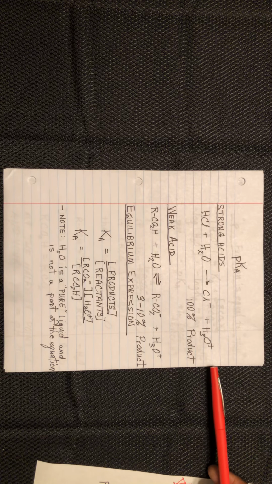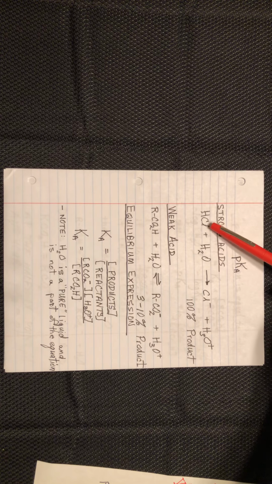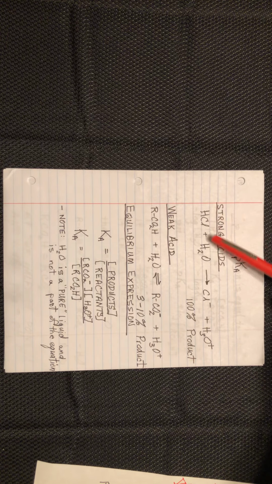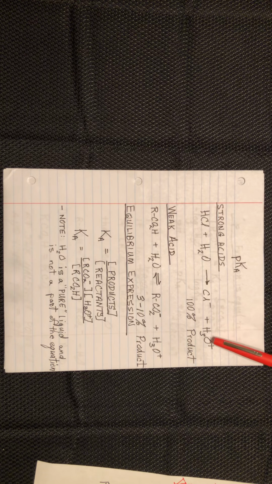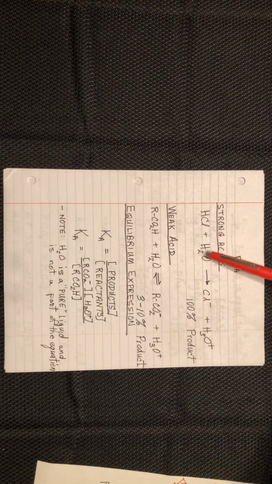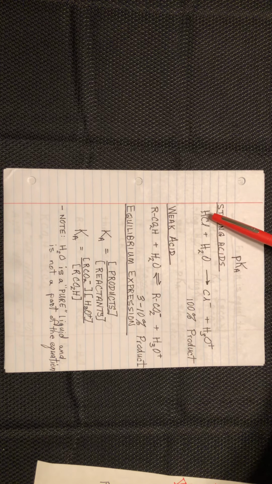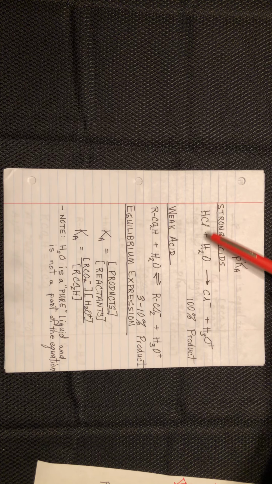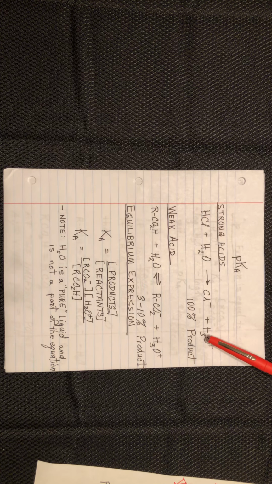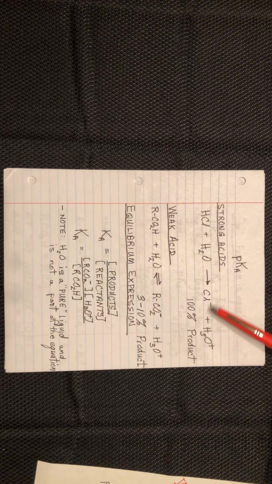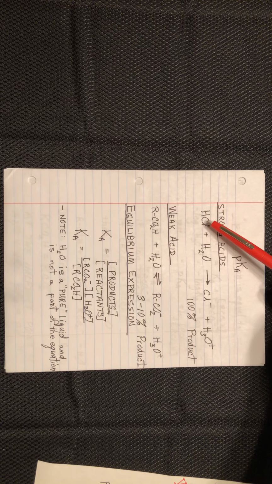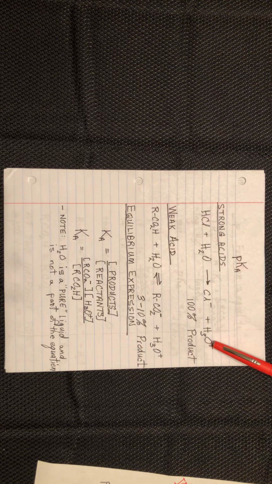An acid just means that when you take a substance and you put it in water, if that substance releases or donates a proton to water, then that is an acid. And a strong acid, like hydrochloric acid, when we place it in water, it will donate 100% of its proton to water, and therefore none of this will remain. It will 100% become H3O+.